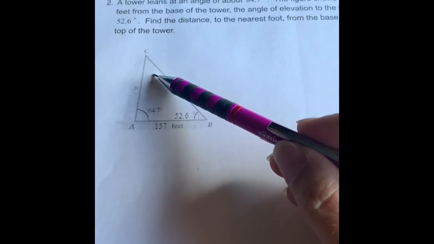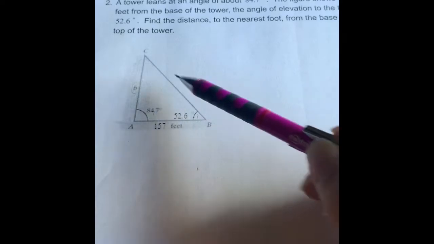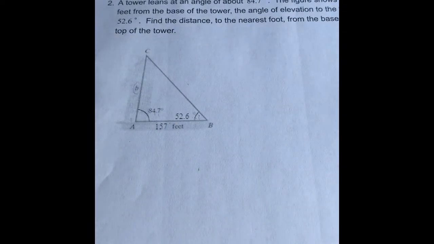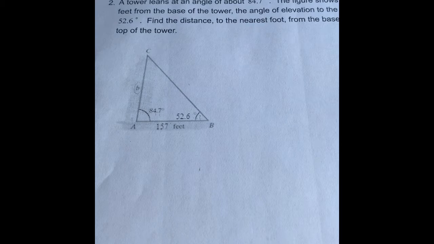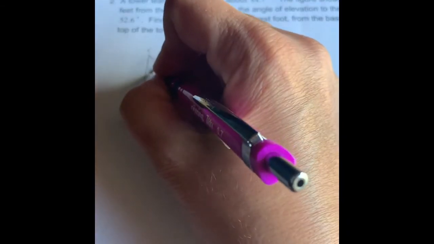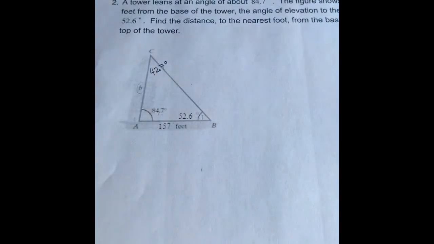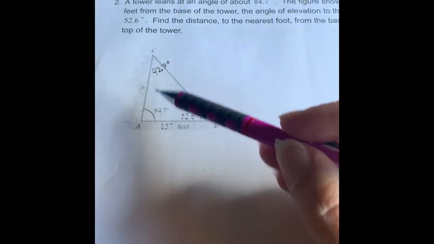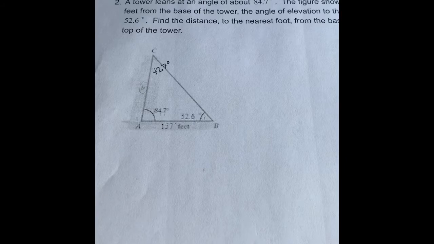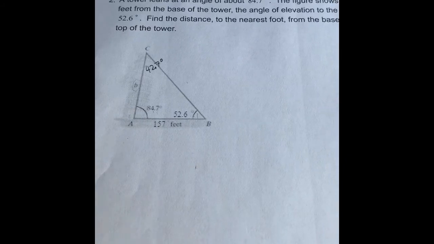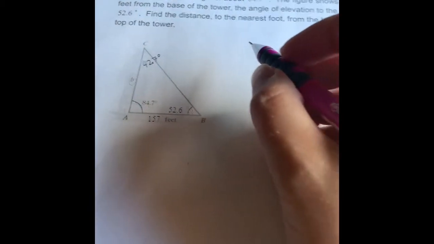But just like on the last example, all triangles add up to 180. So I can quickly subtract the 84.7 and the 52.6 from 180 degrees, and I get 42.7 degrees. So now I know side C and angle C, so I can use the law of sines. So I'm trying to find side B, so I'm going to start with that one.